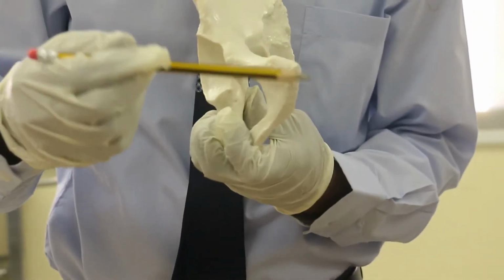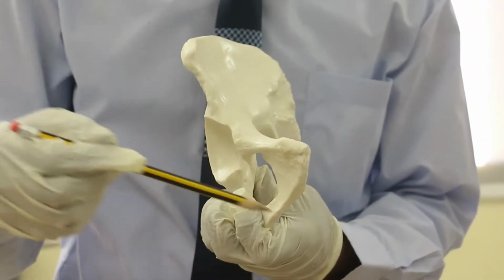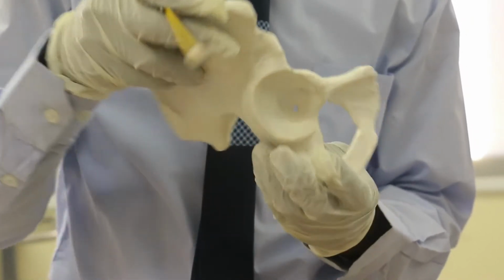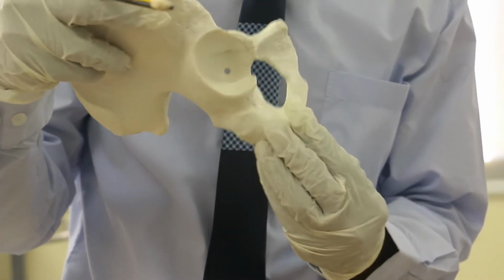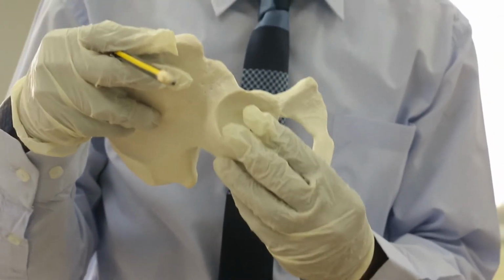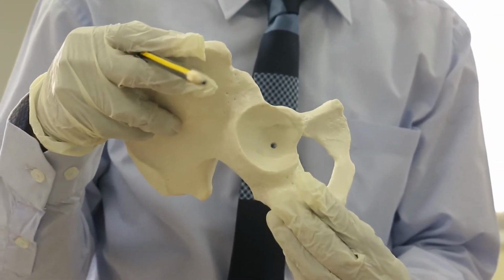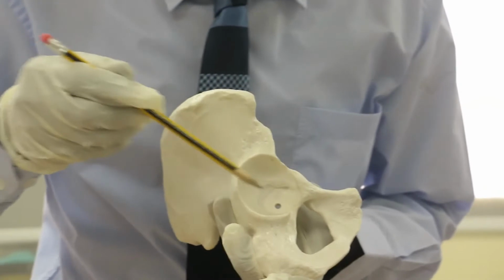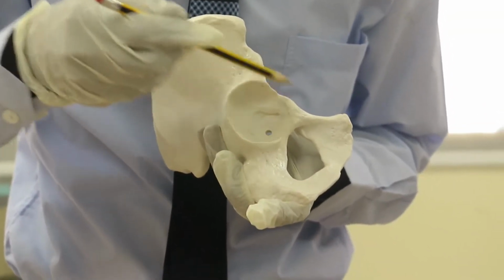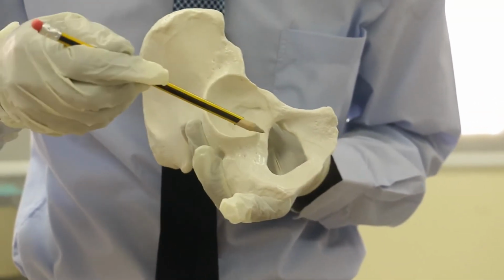The anterior part is called the pubis. And the most posterior inferior part is called the ischium. These 3 bones meet at this region, which is called the acetabulum.